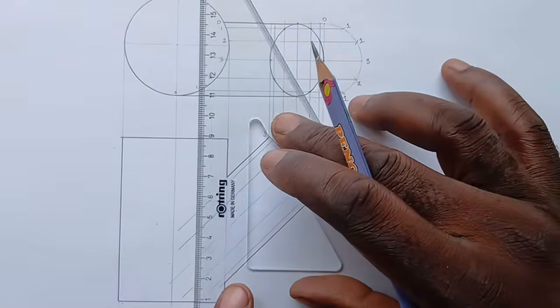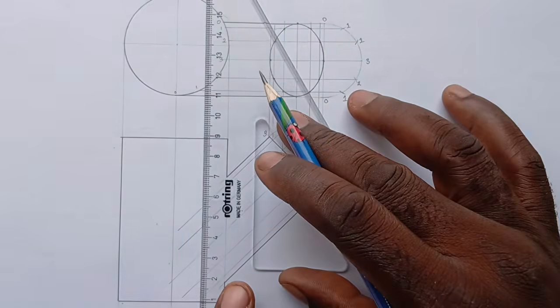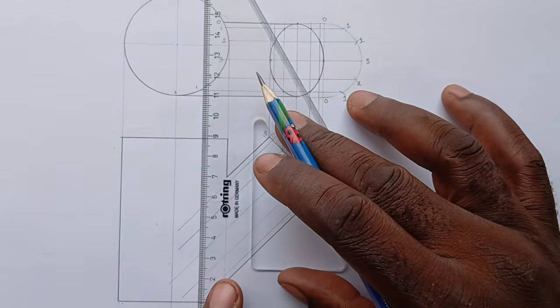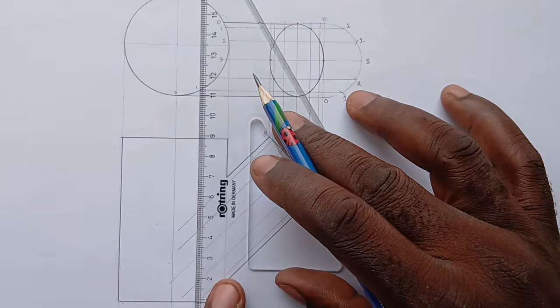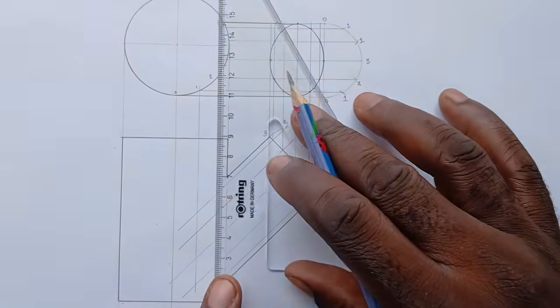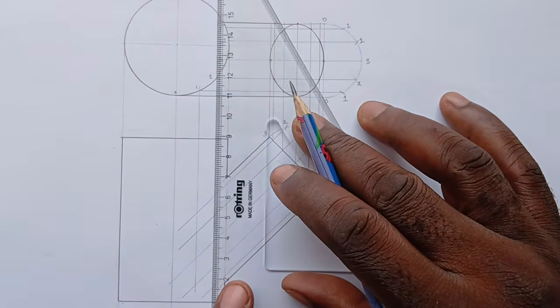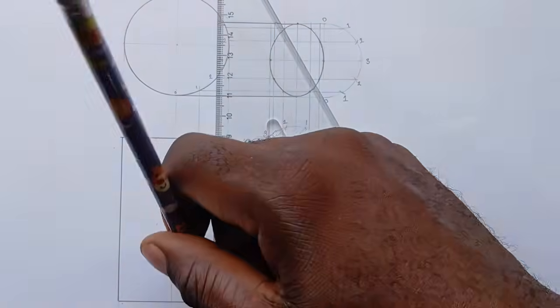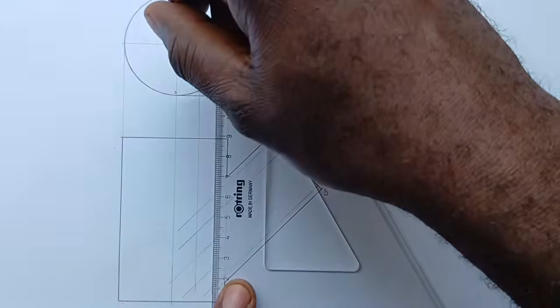All right, so I already have my 0 drawn. I'll draw for 1. Thin lines. For 2. Thin lines.